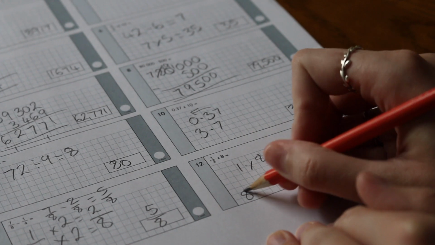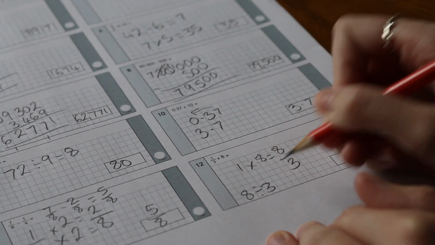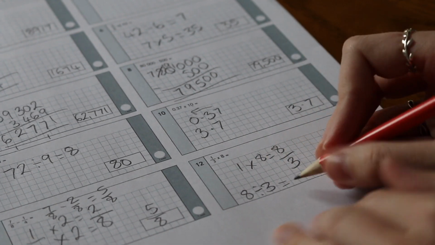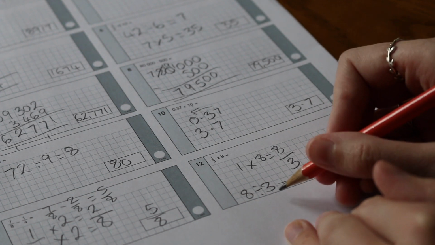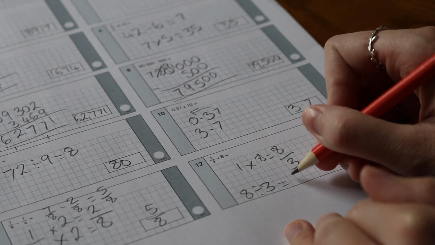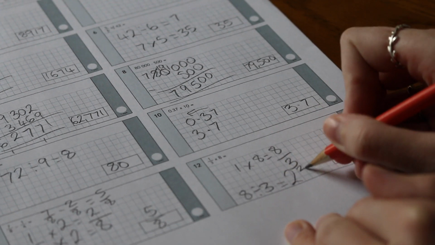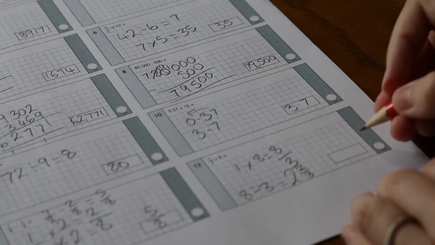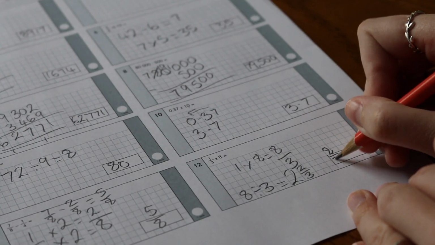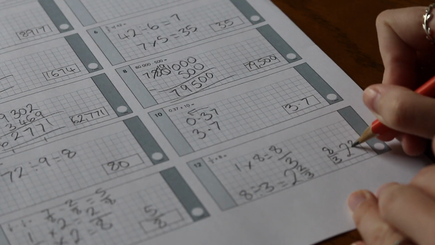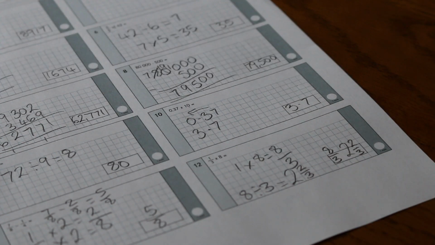And to do that we do 8 divided by 3. Well, there are 2 lots of 3 which go into 8, because 2 times 3 is 6. So our whole number is 2, and we've got 2/3 left over. So either 8/3 or 2 2/3 is your answer.